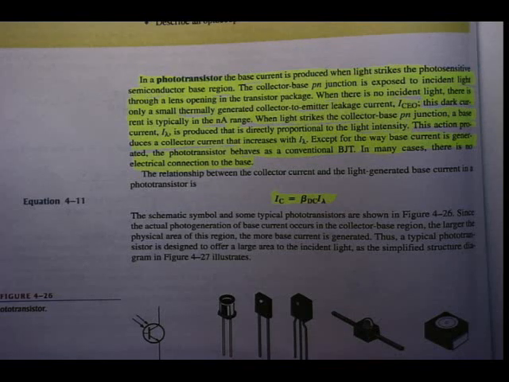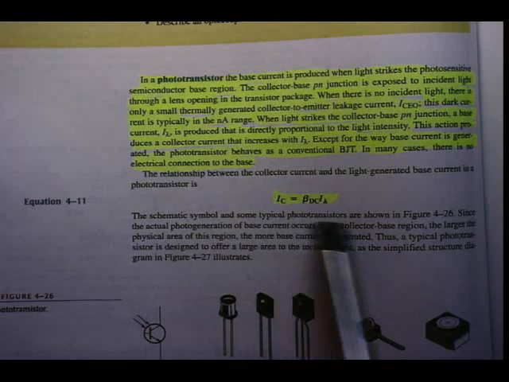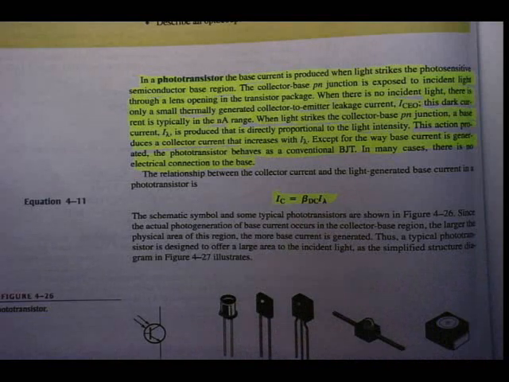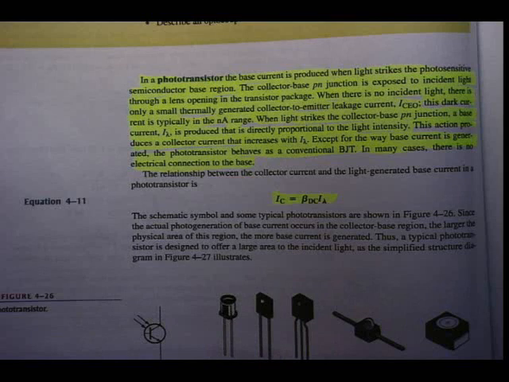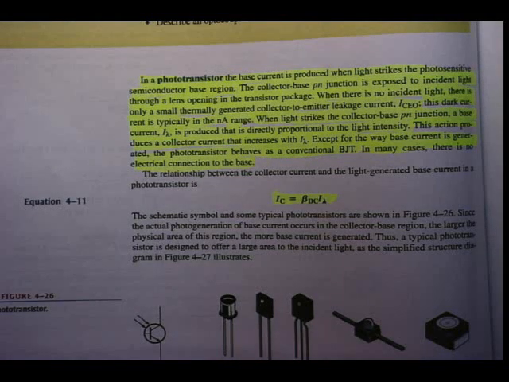As they also state here, there is no electrical connection to the base in some cases, but you can also get a 3-terminal device. But if we look there at equation 4.1, the equation should look familiar to you. IC is equal to beta DC times I lambda. Remember, with a normal conventional transistor, it was IC is equal to beta DC times IB, but now the base current is generated by light intensity.